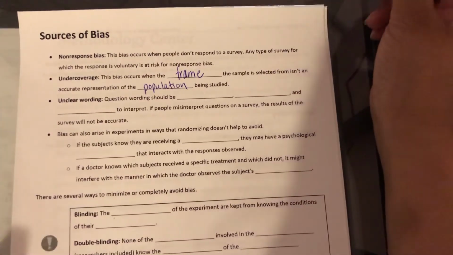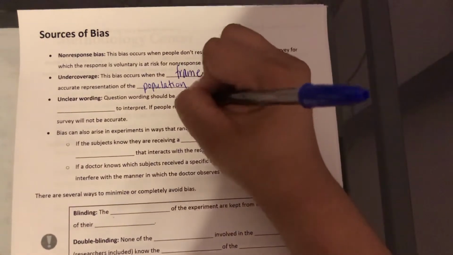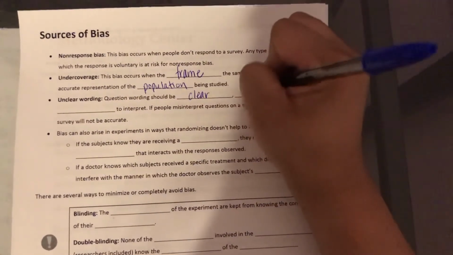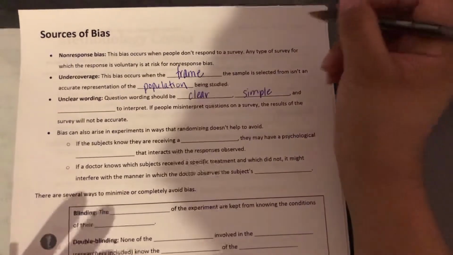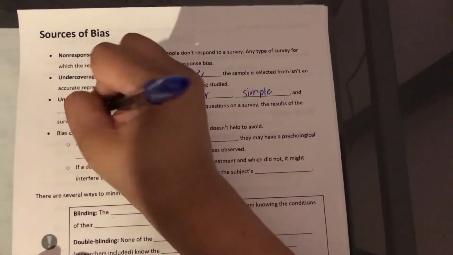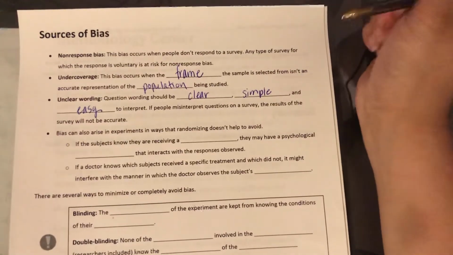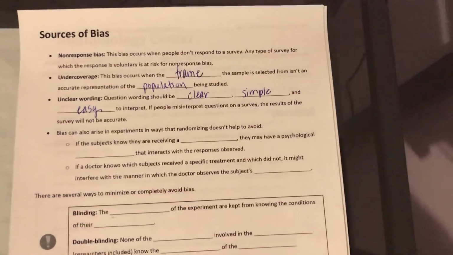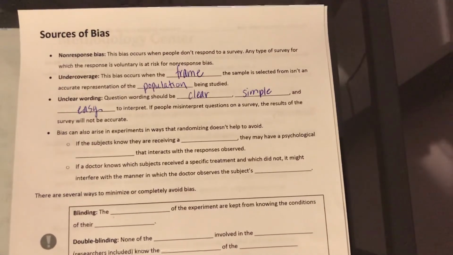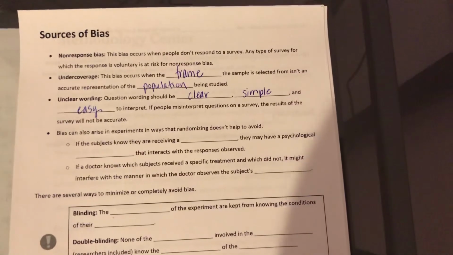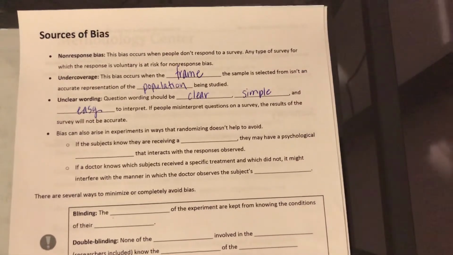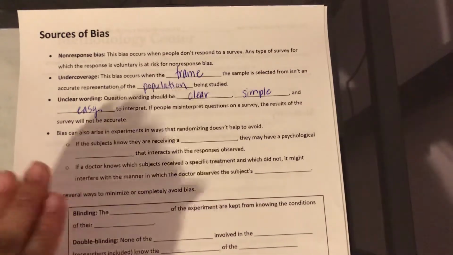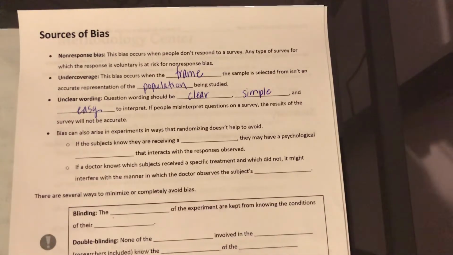Unclear wording. So question wording should be clear, simple, and easy to interpret. If people misinterpret questions on a survey, the results of the survey will not be accurate. So for example, if you use some very medical terms, when you're just trying to ask, did they take a vitamin, but you name it by its scientific name, they might not respond to that very well. Not everybody is familiar with the same type of vocabulary. So it needs to be easy, it needs to be clear, it needs to be simple to help avoid that.